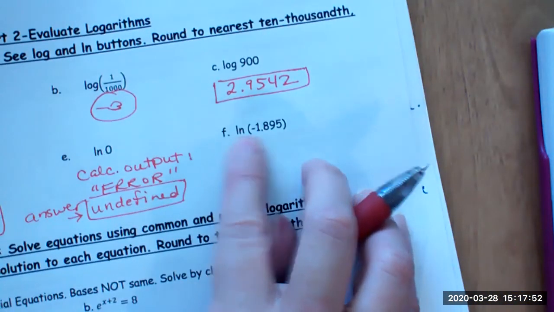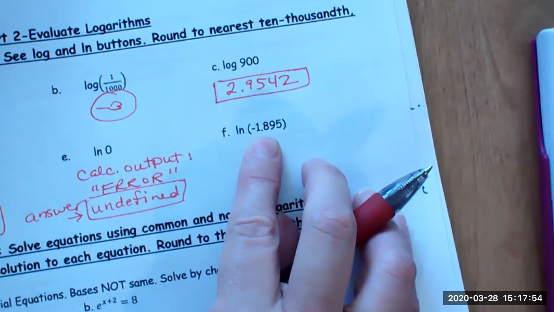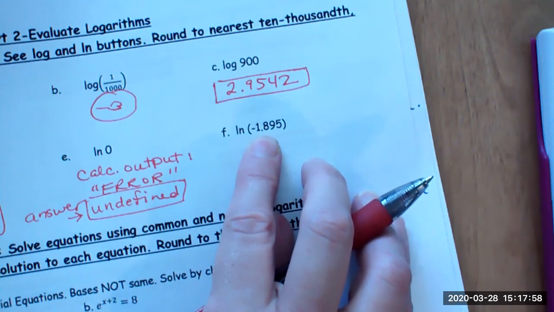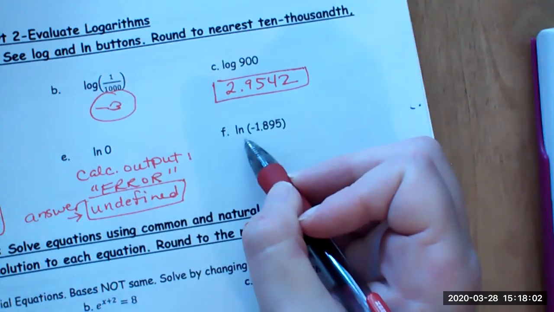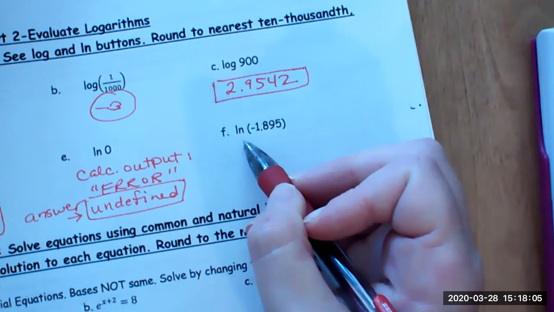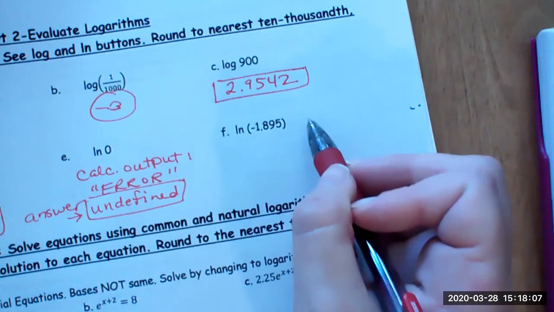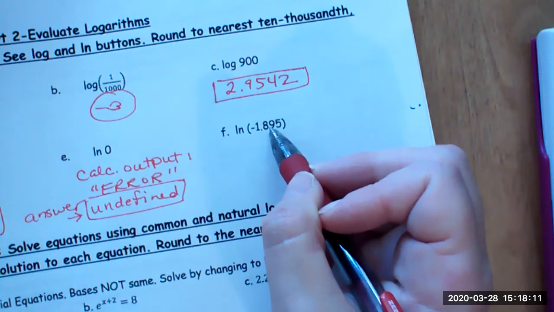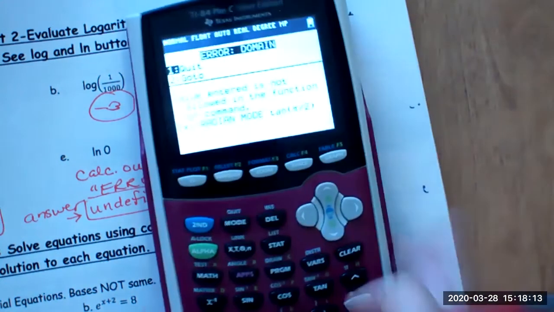Now you got this complicated looking natural log of negative 1.895. But again, think about that graph we were looking at. Think about if I have, no matter what base I give you here, if I raise a base to a certain power, can I get a negative result? Okay, look at what happens.